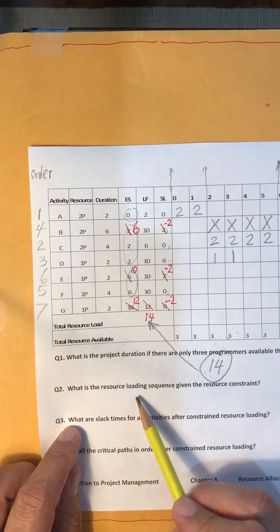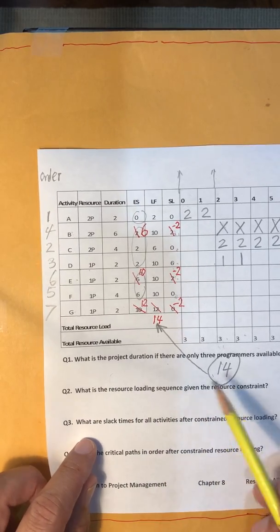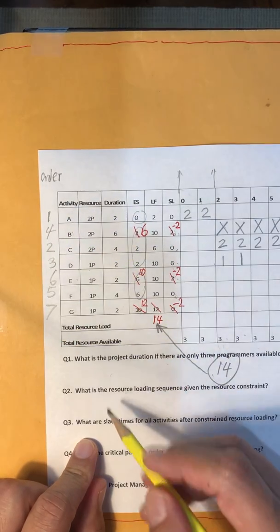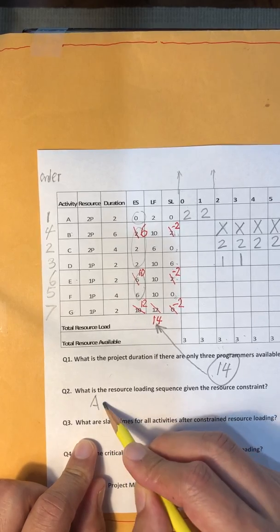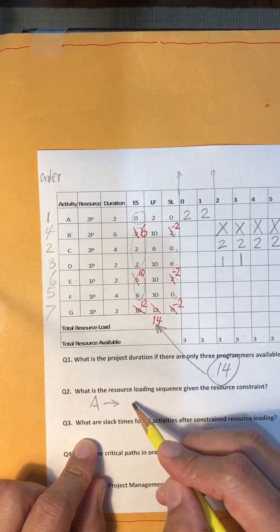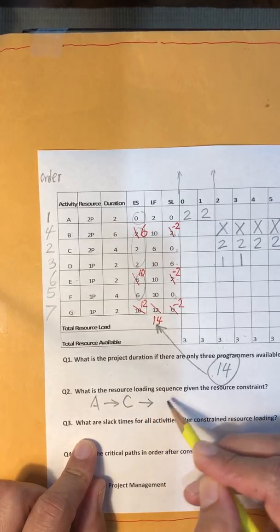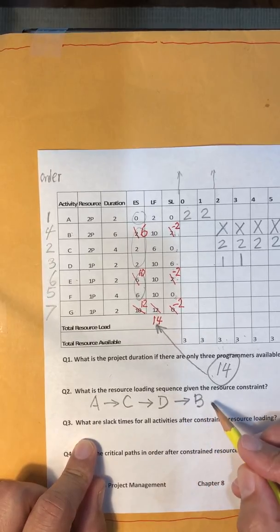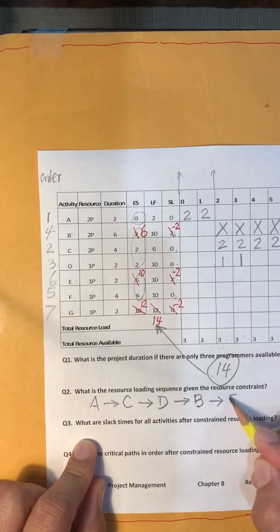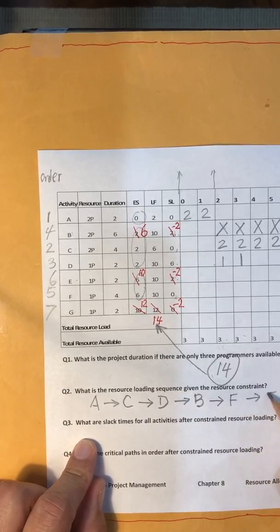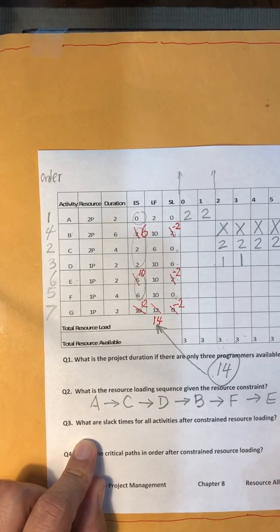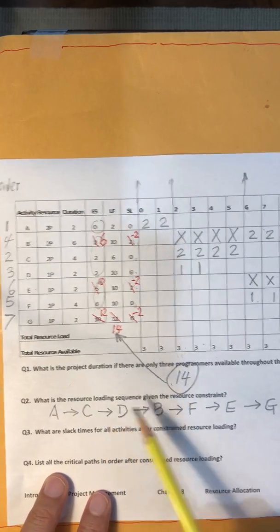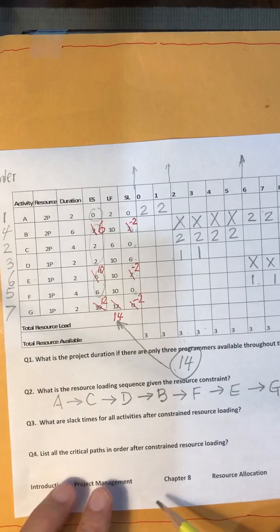Second question, what is the resource loading sequence given the resource constraint? Now, check this mark. Yeah, we just had it log the sequence. So activity A is the first one. Then second is C, number 2. Then D, number 3. Then 4 is B. Then F is number 5. Then E is number 6. Then the last one is G. That's the sequence. A, C, D, B, F, E, G, based on this sequence.